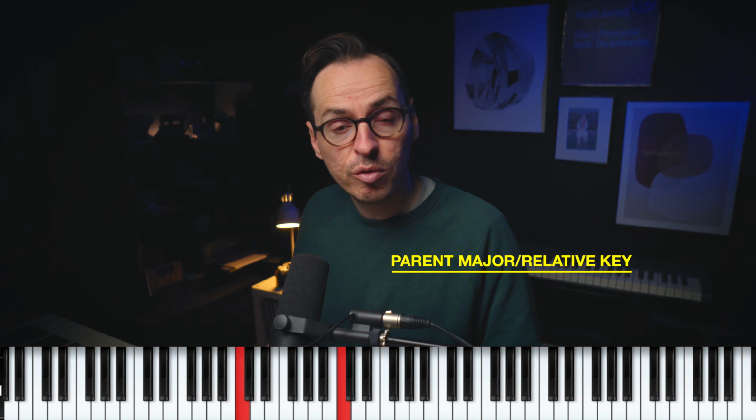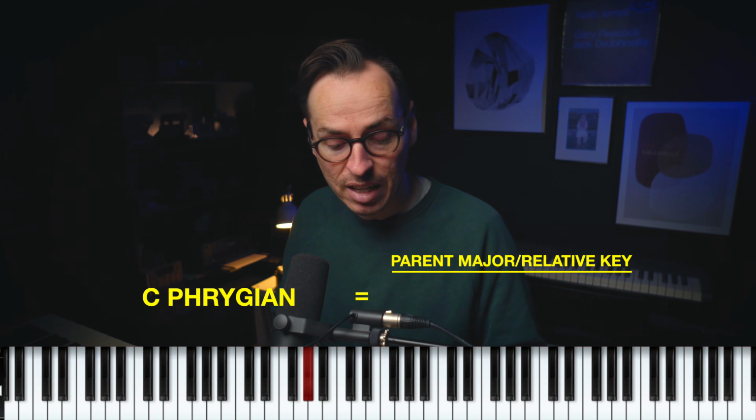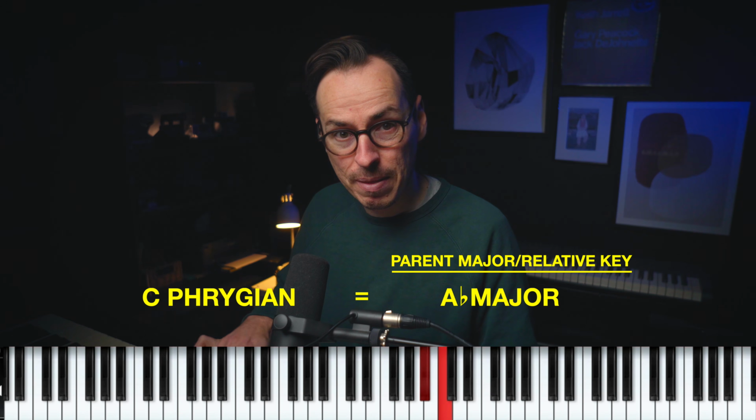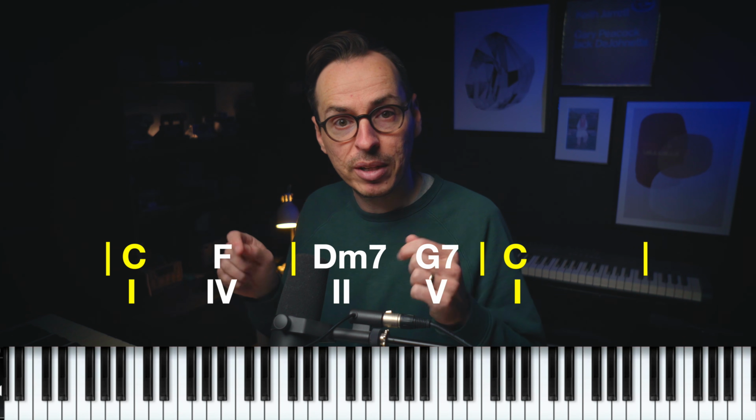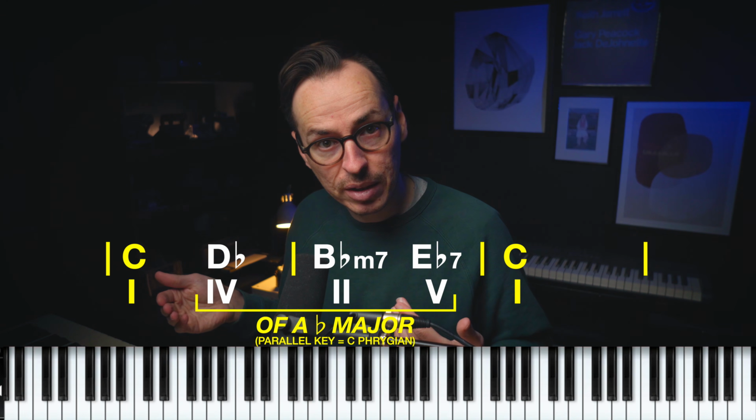And then if we think about Phrygian, so C Phrygian, the other minor mode of the major scale, the parent major scale of C Phrygian is A flat major. So now we can take our 4, 2 and 5 and play the 4, 2 and 5 of A flat major.